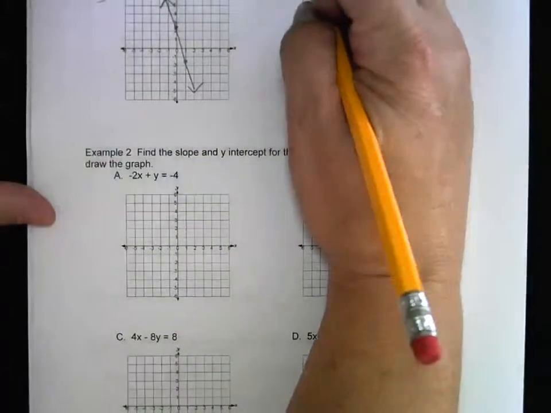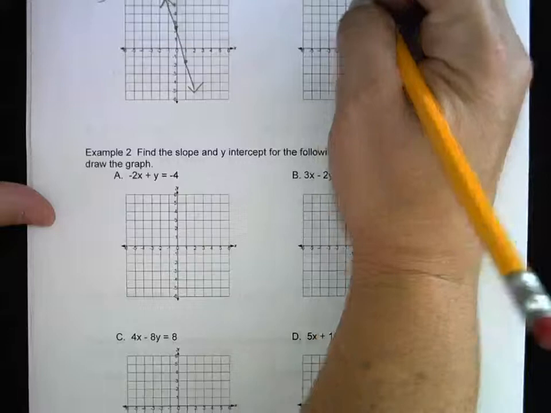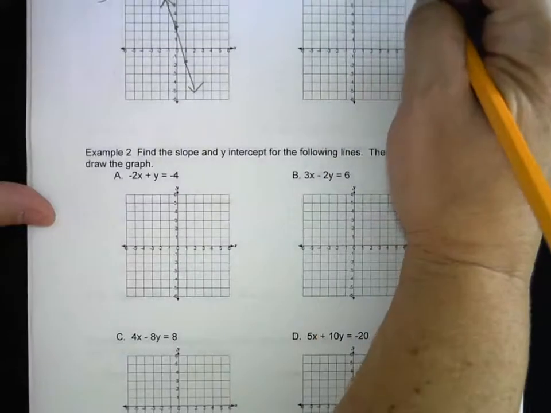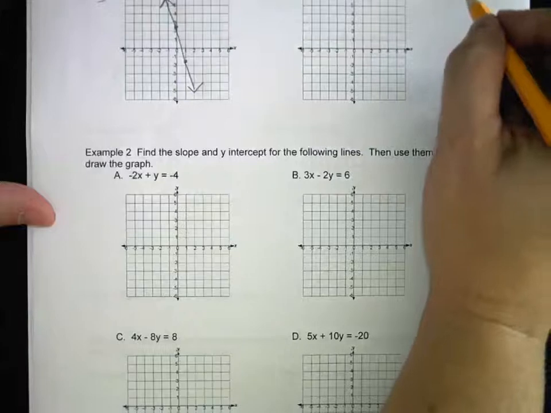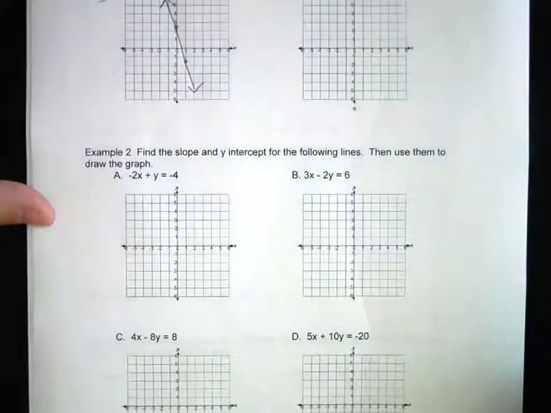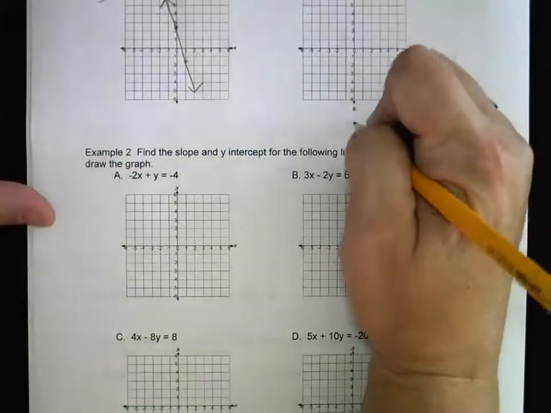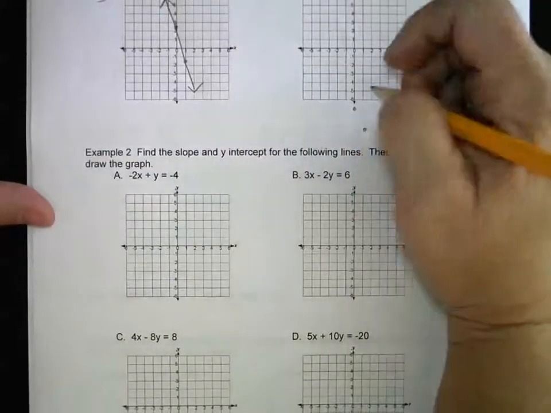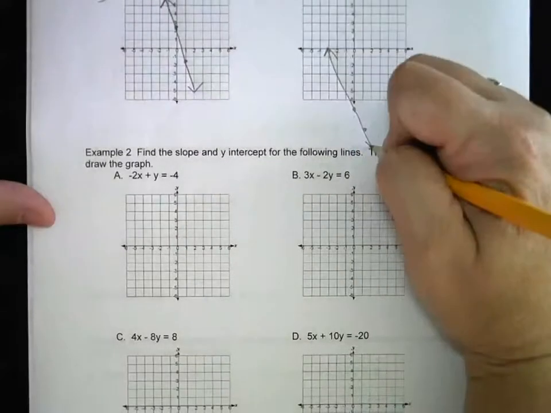Letter H, y equals mx plus b, would be y equals negative 3x minus 7. This is our y-intercept, so we're off the chart, negative 7. And then from there you go down 3, 1 to the right. So we're actually going further off the chart.